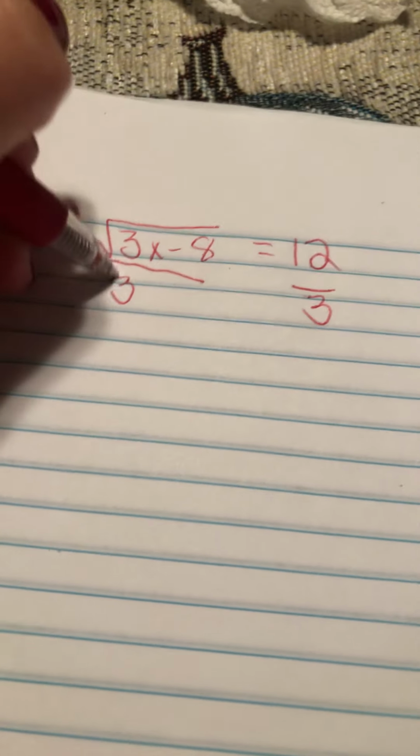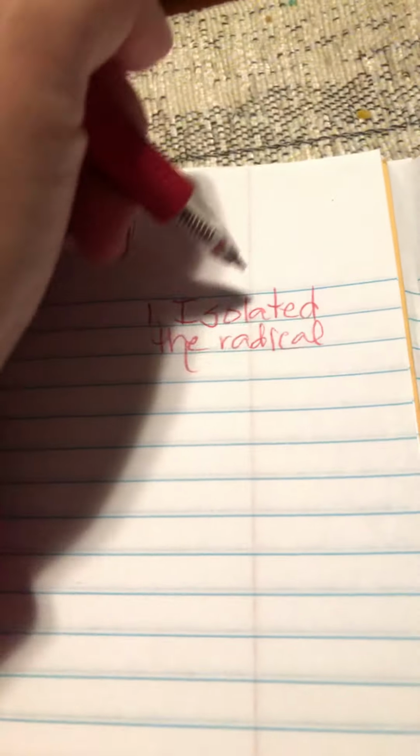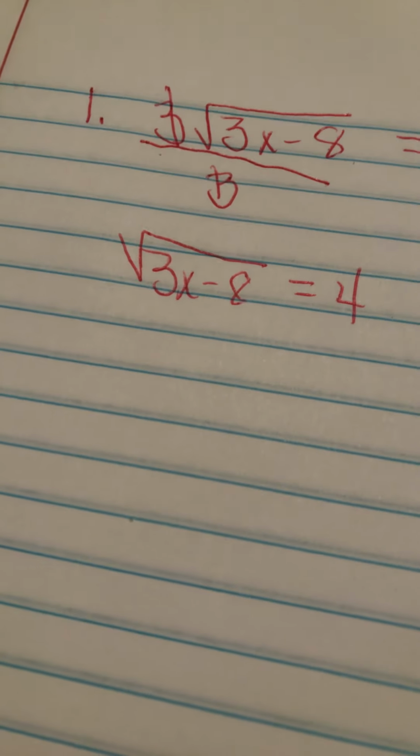So it's going to cancel on this side, and we're left with the radical of 3x minus 8 equals, and 12 divided by 3 is 4. Now we have the radical by itself, so my next step is we are going to undo the radical by doing the opposite, which is we're going to square both sides. What you do to one side, you have to do to the other, so we're going to square both sides.